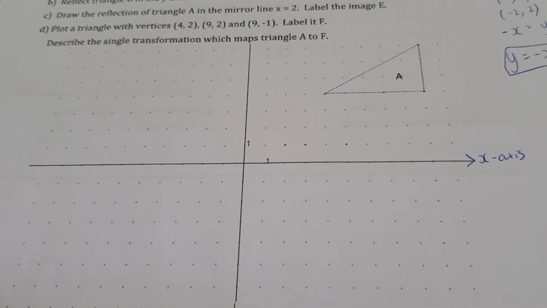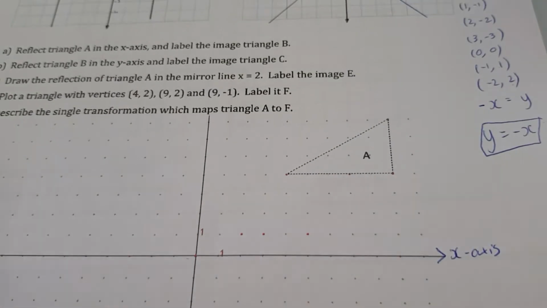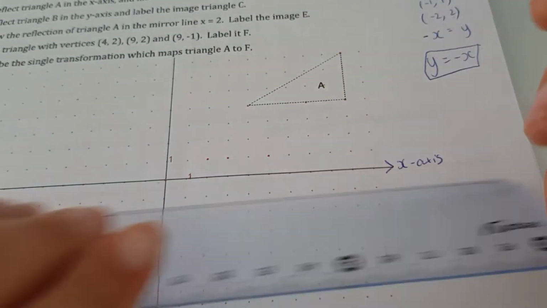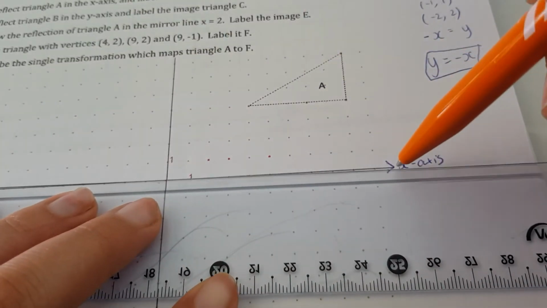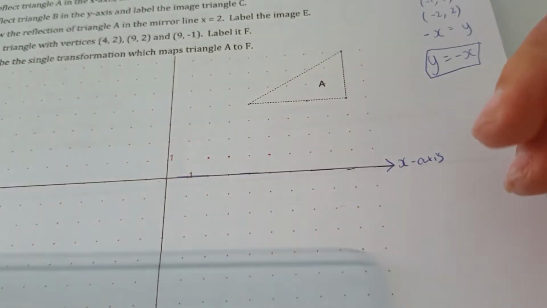Now you can use a flat file for this one, or a tracing paper to help you out, or you can reason it out. So, I will use the different methods. So let's start to reflect it. So this is the mirror line. That is the mirror line.